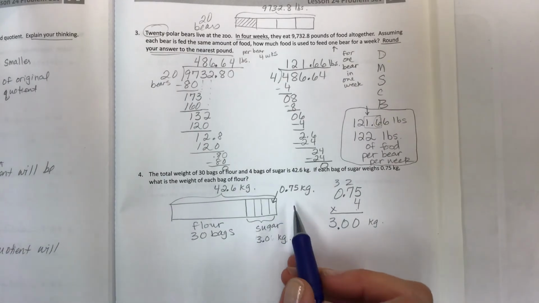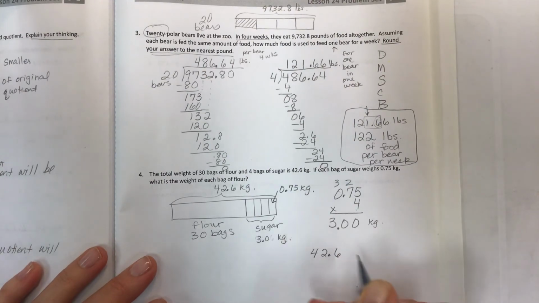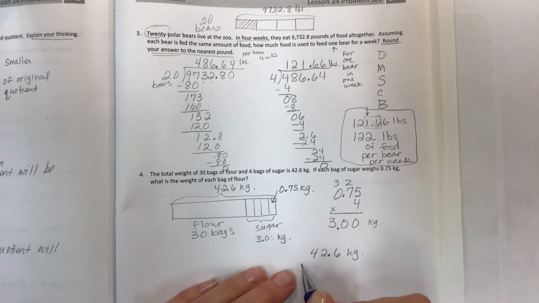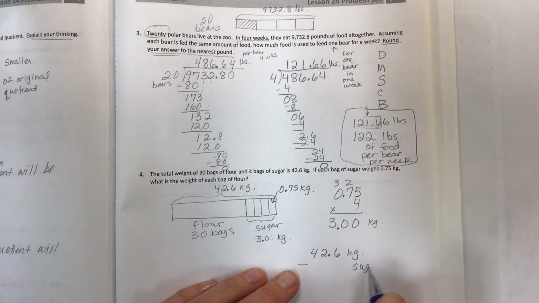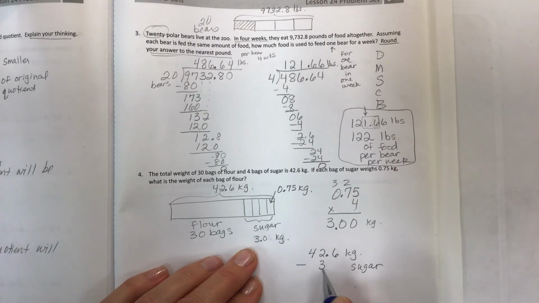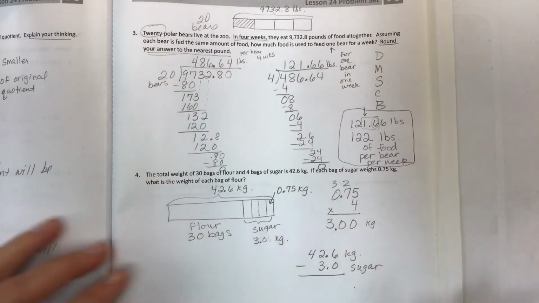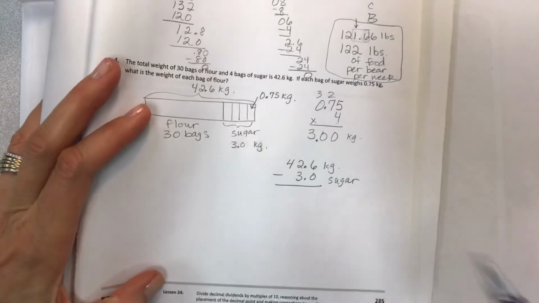So now what do? Well, you're going to take the total weight, 42 6/10 kilograms total. Take away the sugar that you know how much it weighs, which is 3. Now, watch out where you're lining these things up, because when you add and subtract, you have to line up the decimals. So I know we're getting to the edge of the page here.